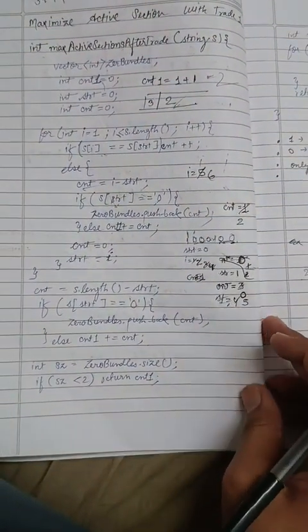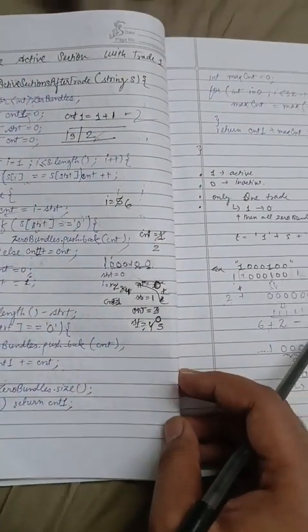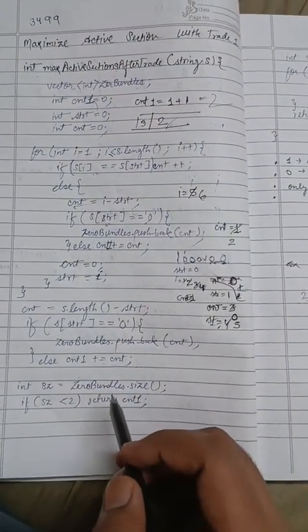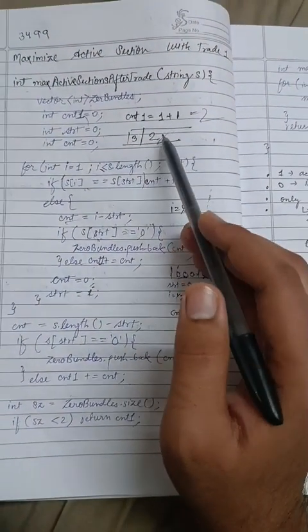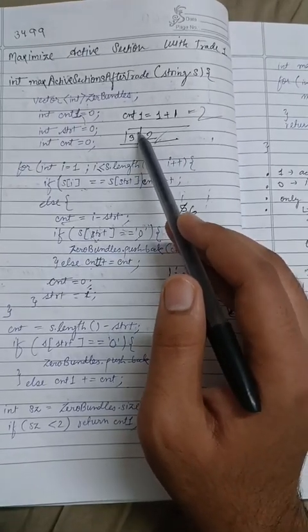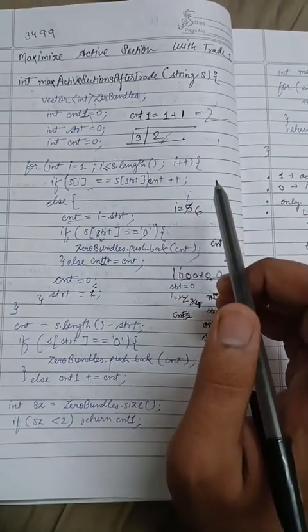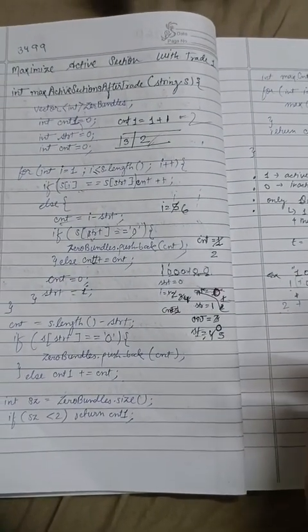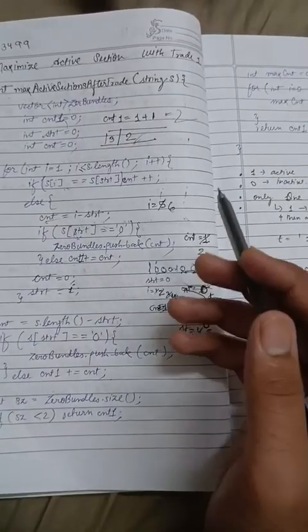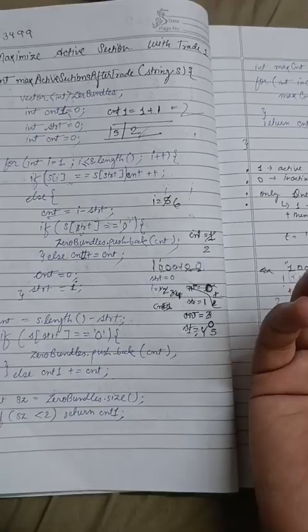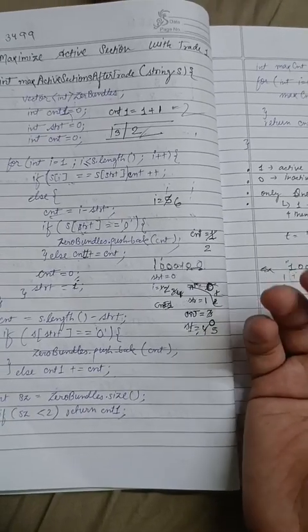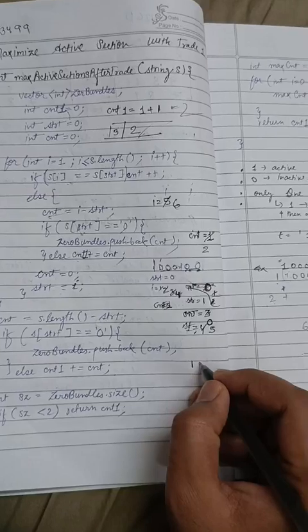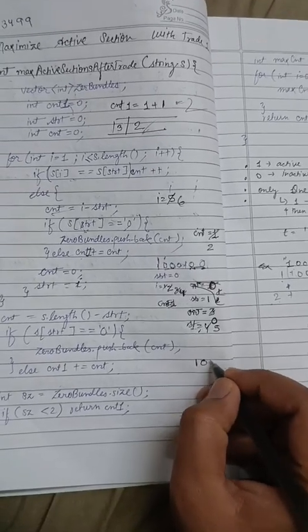Now what I will do is simple: I will iterate over this. If the number of bundles is less than 2, that means there is only one bundle of zeros, that doesn't mean anything, right? Simply you will return the count of 1, definitely. Let's say the string has only one bundle of 0.